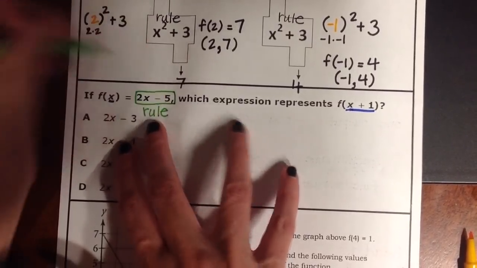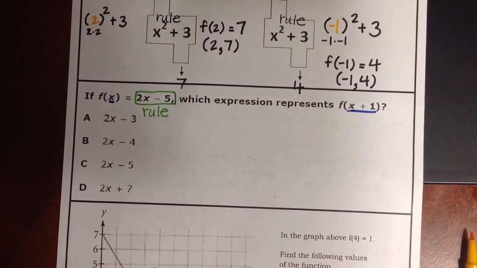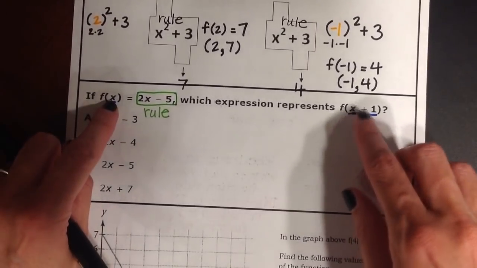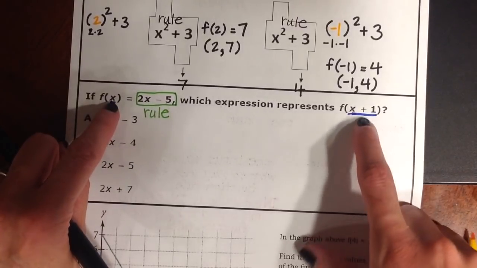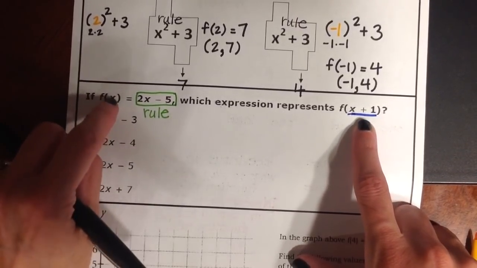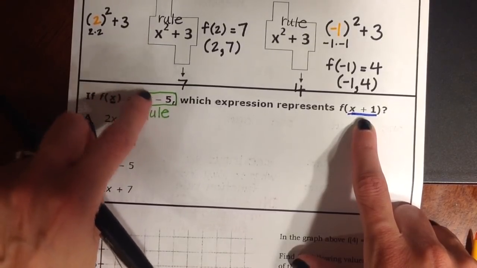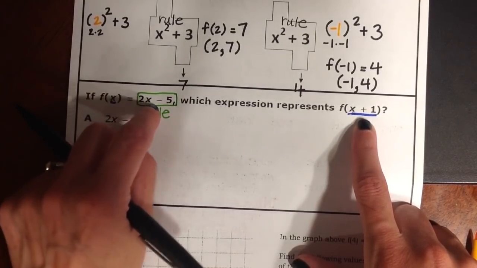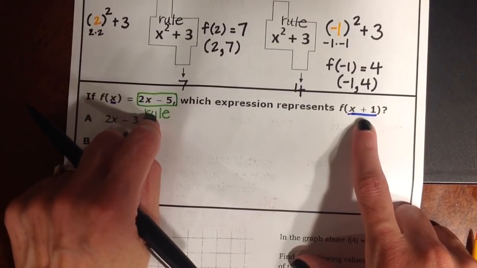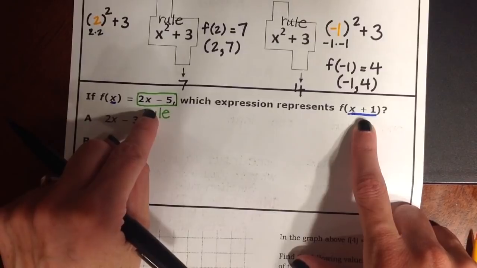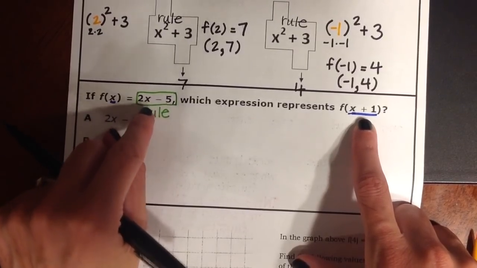So I know when I find my input value, it is going to be plugged into this rule, 2x minus 5. But now we're going to go back. Which of these is going to be my input value? So let's look. If I chose x to be the input value and I plugged it into my function rule, is this function rule going to change? Hopefully you said no. That would be correct. It is not going to change. It is still going to be 2x minus 5.